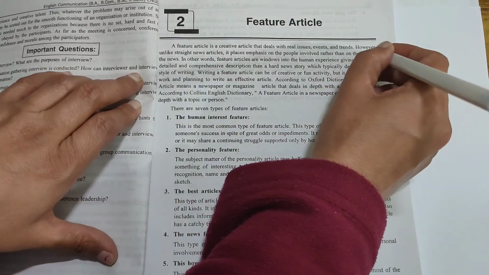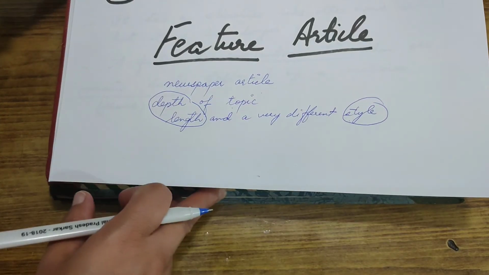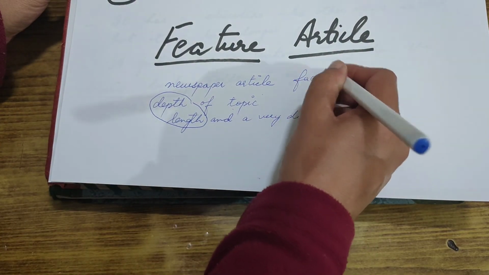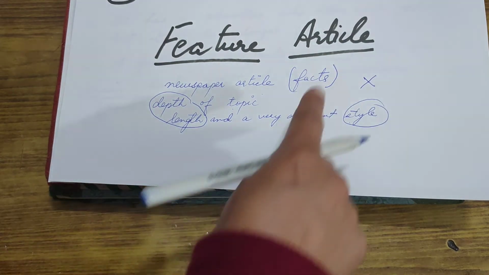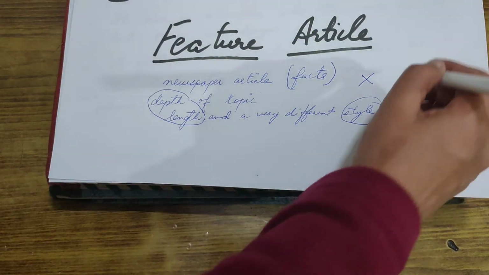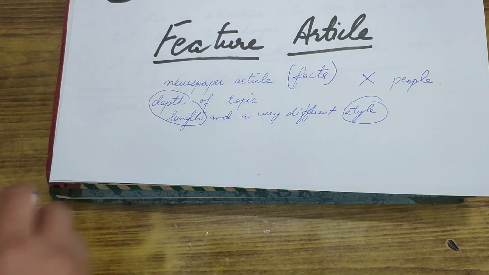ये बात ध्यान रखनी है आपने, है ना, जो मैंने यहाँ भी आपको बताई. तो न्यूज़पेपर आर्टिकल में किसके ऊपर फोकस होता है? फैक्ट्स के ऊपर, but it is not the same in feature. फीचर आर्टिकल में फोकस किसके ऊपर होता है? पीपल के ऊपर, but not on facts.